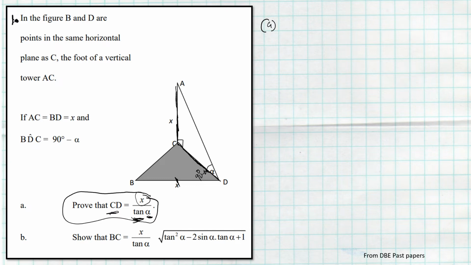So we must first know, our CD is our what? Is our adjacent, and our X is our what? Is our opposite. So we have opposite over adjacent. We know that it's going to be what? Tan alpha. So to solve for that, we'll say tan alpha is equal to, what is our opposite? Our opposite is X. What is our adjacent? Our adjacent is CD. Then we can cross multiply and solve for CD.